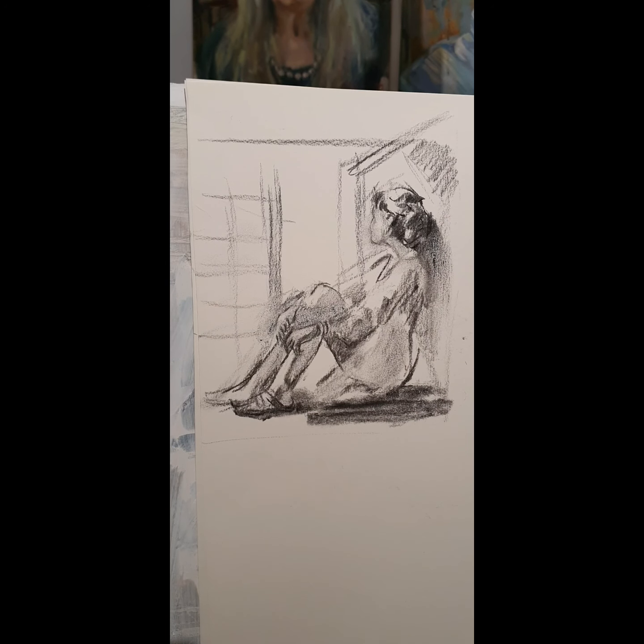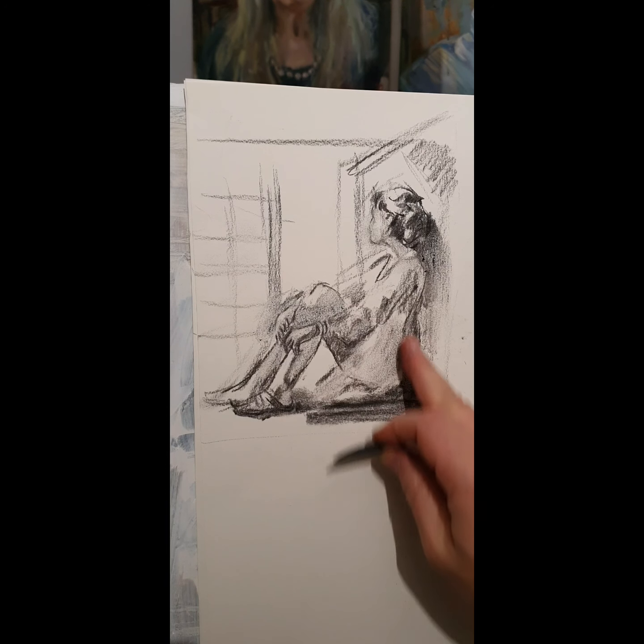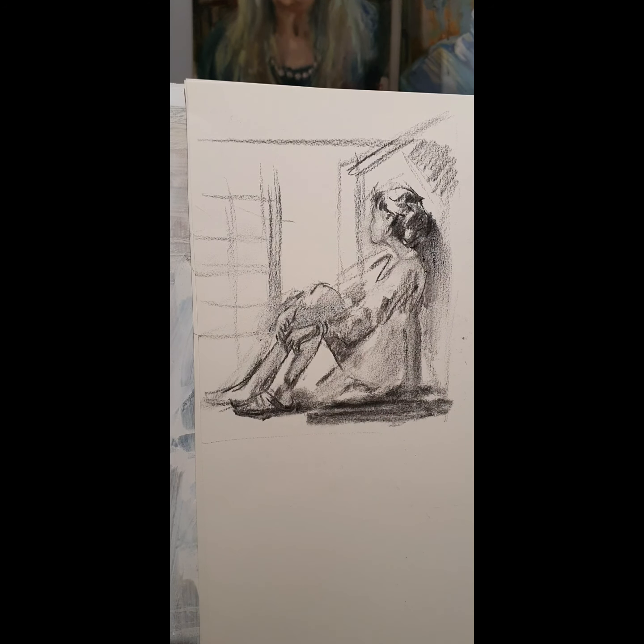Really, that's what it is. It's on the wall. And then the shoulder here is a little bit further in. There, inwards, there. And then here. There you have it.